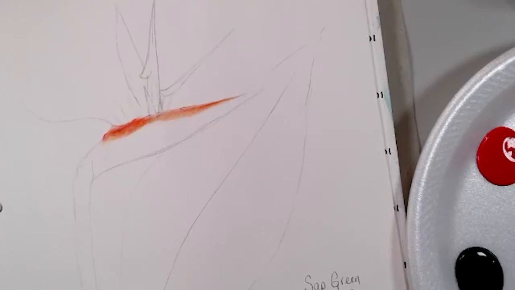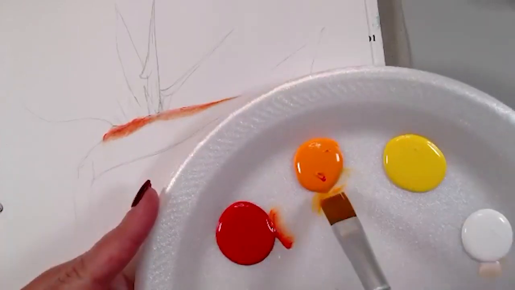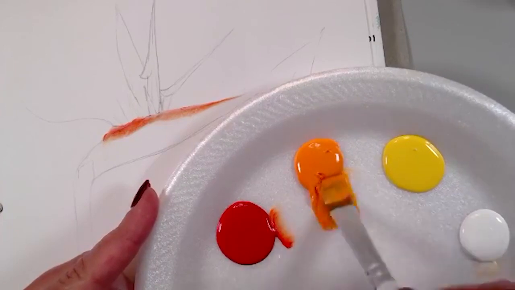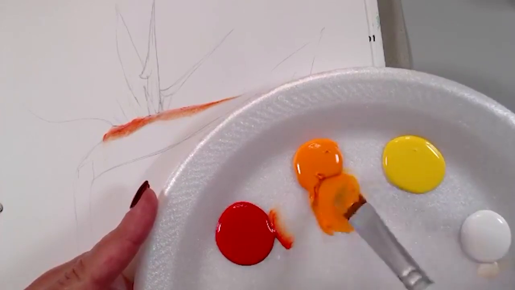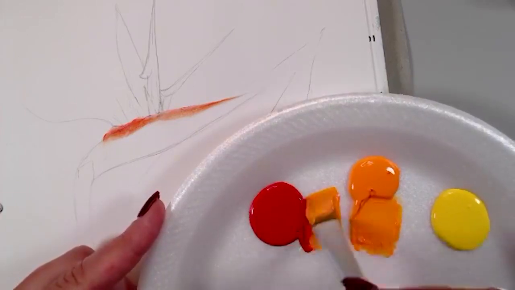Okay, all right, now I'm going to wipe that brush off, and I'm going to go ahead and load with all of the orange. Okay, so this is all vivid orange on my brush, and then I'm going to come over here and side load the apple red.